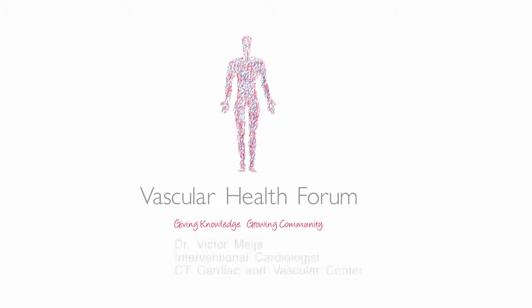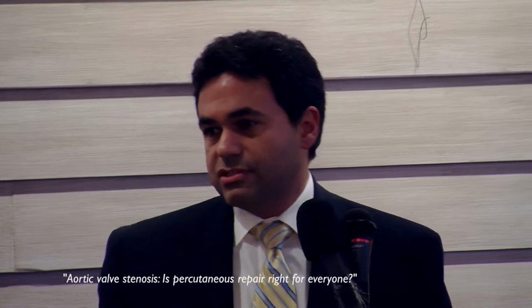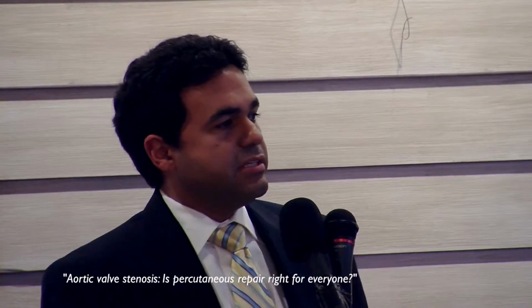So let's start by talking about aortic stenosis and the disease. This is just a sample of what the aortic valve looks like when it's calcified and stenosed. On the right side is a severely calcified valve that has chunks of calcium, is very restricted, doesn't open very well. It's a disease that we all come across because it's very prevalent, affecting a large proportion of our patients, especially as they get older.